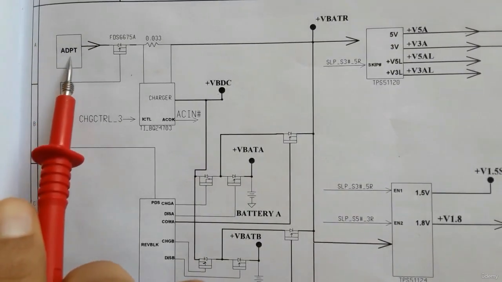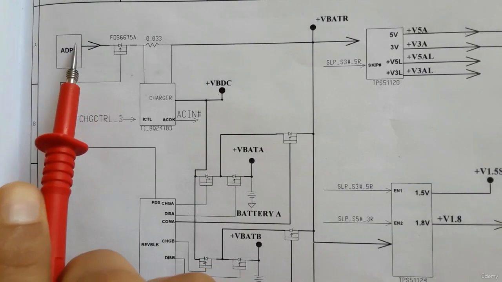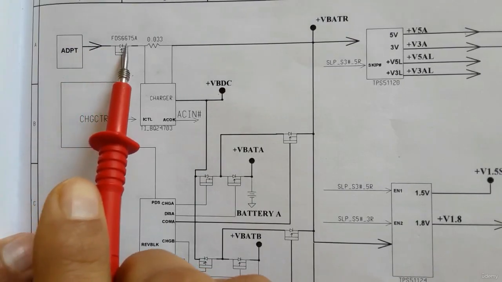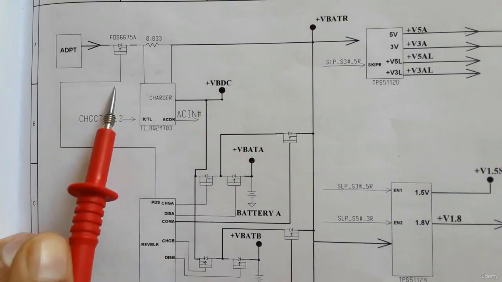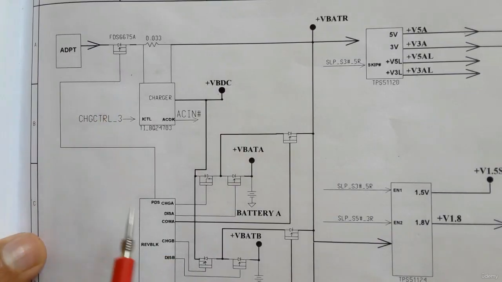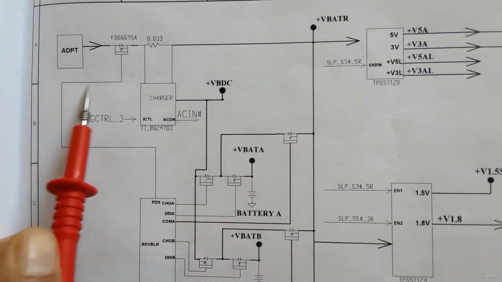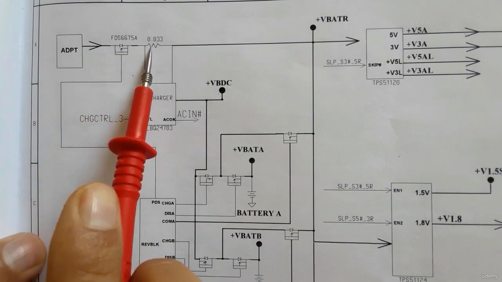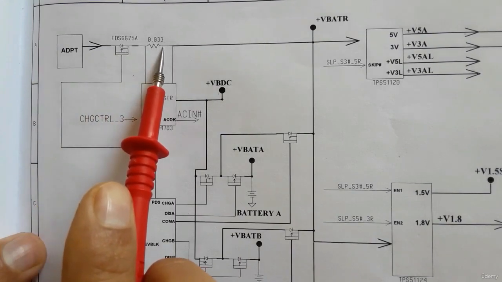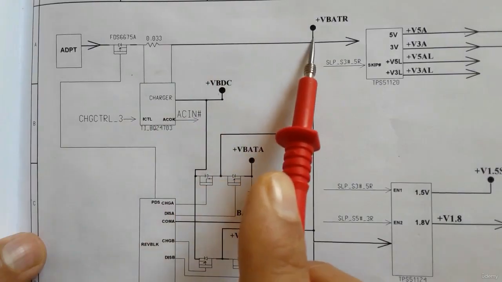As you can see, we have the adapter. The 19 volt will pass. This symbol means the direction of the 19 volt will go through this MOSFET, and then the MOSFET will be activated by a control signal from the power management IC, the charge IC. Then the 19 volt will pass to the current sense resistor, as you can see. After the current sense resistor we will get the VBAT.